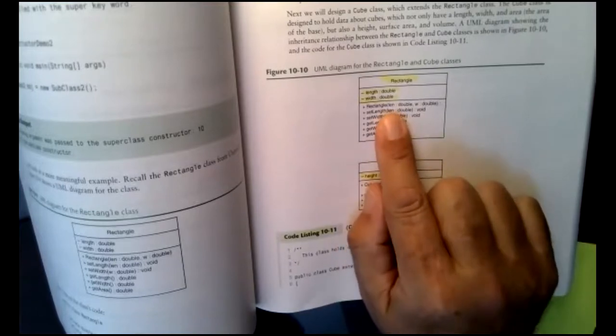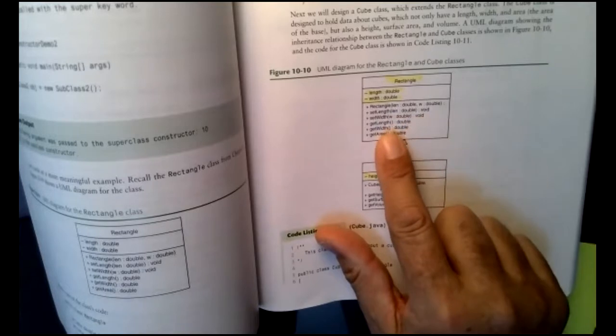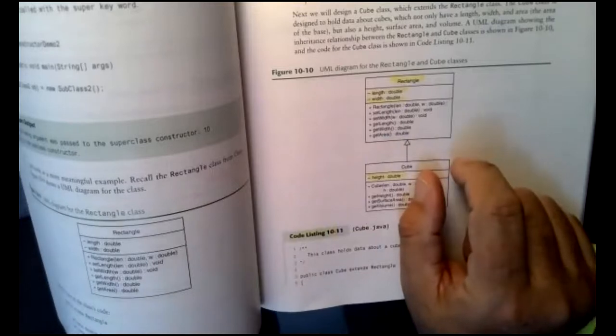All right, rectangle. We lived and died by rectangle in chapter 6. We even went and did mulch after that. And then we made mulch 3 dimensions instead of 2. But here was rectangle, length and width. I had one constructor. And there, it looks like there's a typo in there. I had set length, set width, get width, and get area. Nice and simple. Agree?